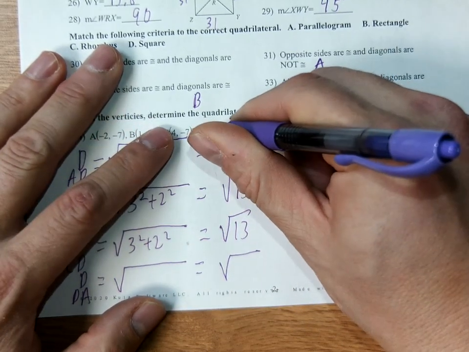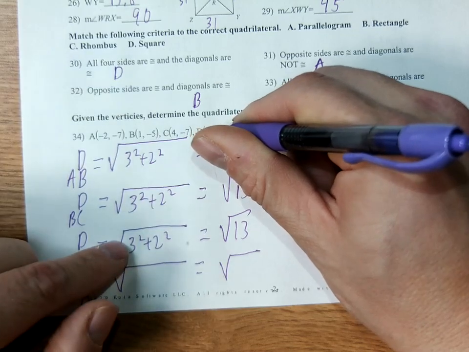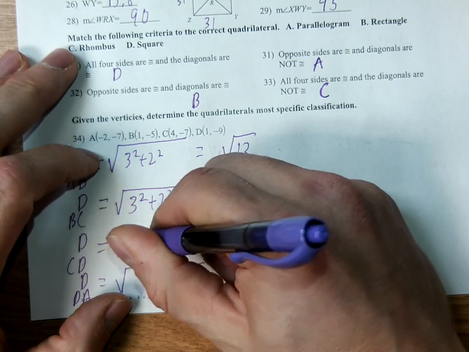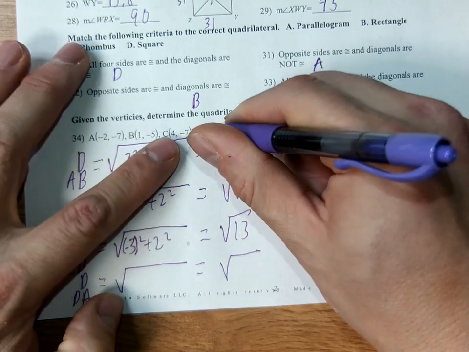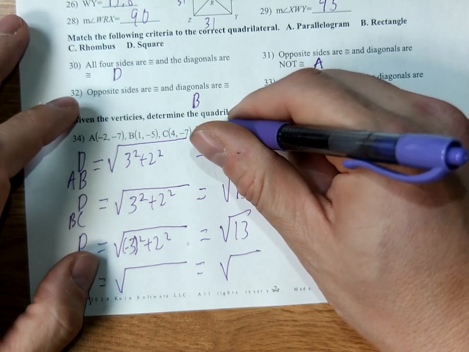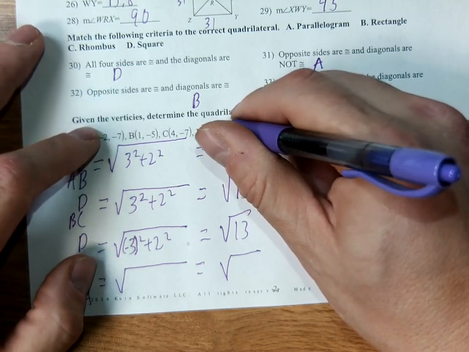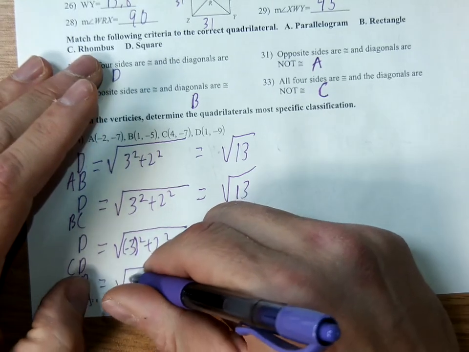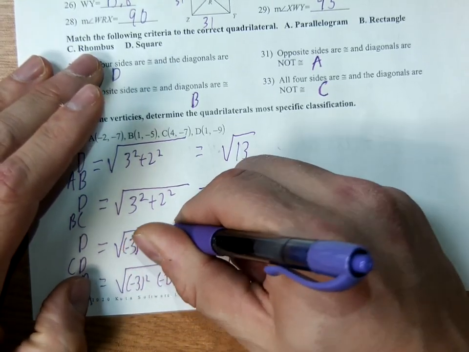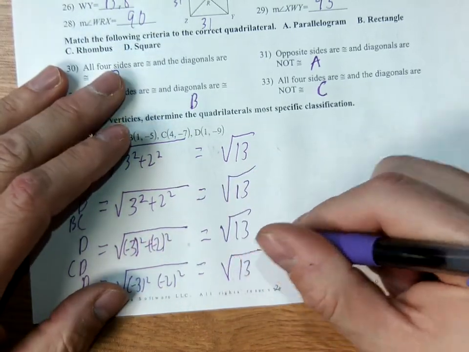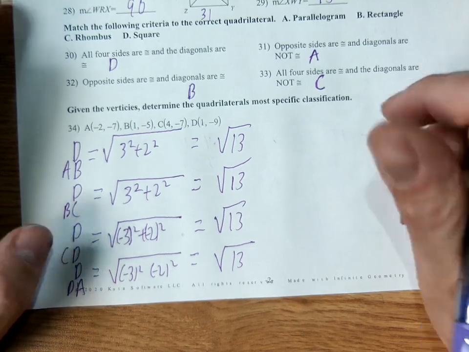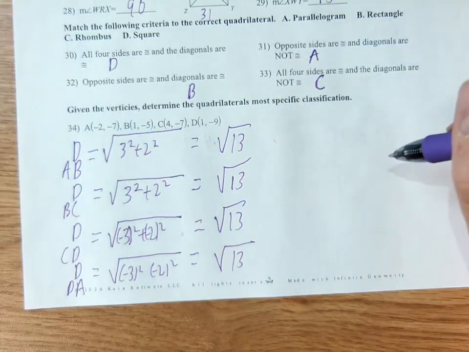Now it is a negative 3, but again it's distance, so it doesn't really matter. I'll put it here. But it doesn't really matter because it's being squared as a quantity. And then D to A, same thing, negative 3 squared and then 2 squared. And technically those are negative 2 squareds as well, but that doesn't really matter, because negative 2 quantity squared is the same as positive 2 squared. So all the sides are 13.